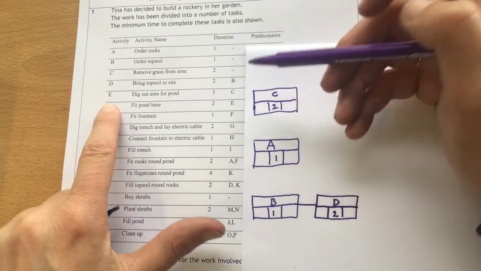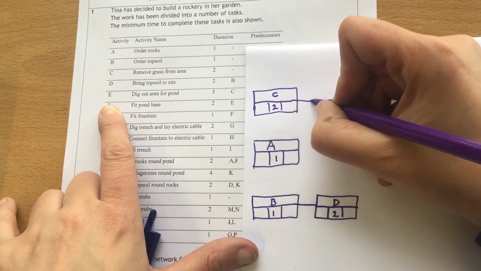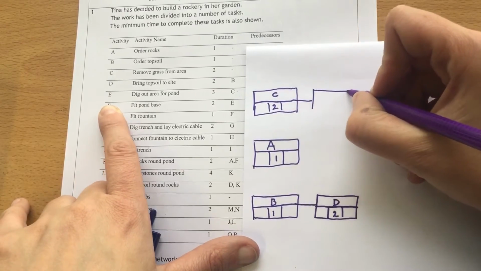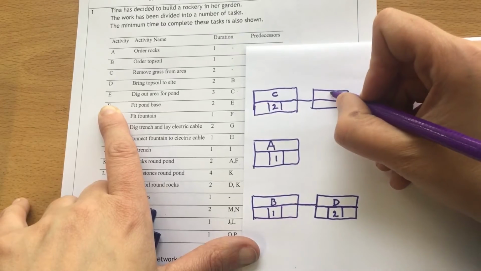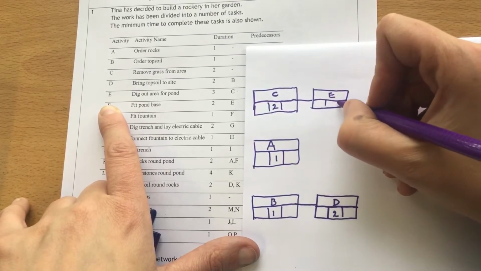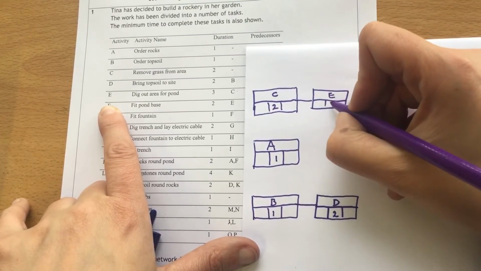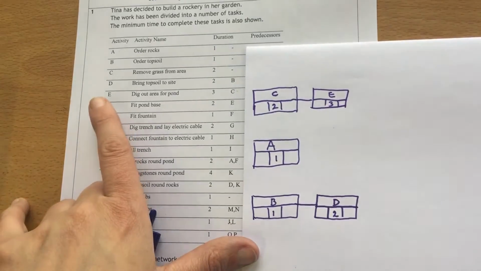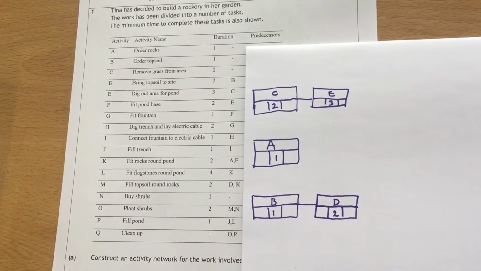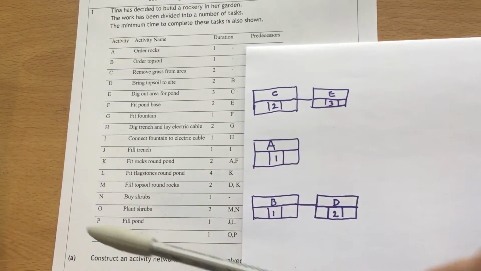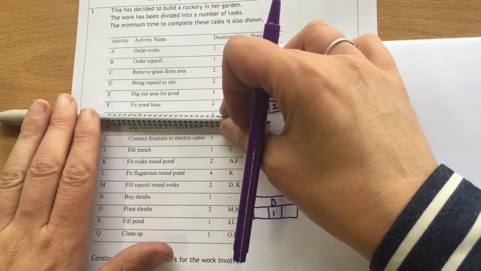E is going to come out of C, although it's not important for these to be neatly drawn with a ruler. Actually, if you've got one, a much more sensible thing to do with it is to mark where you're at.